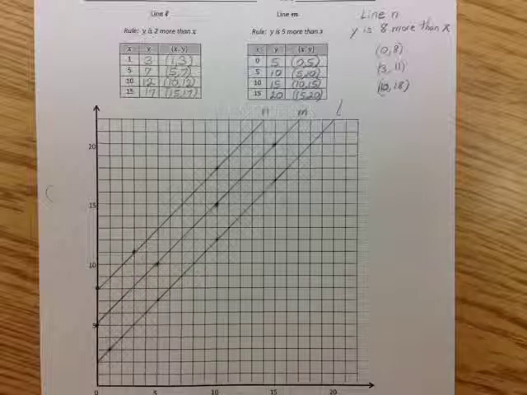If I had a rule that y is 10 more than x, it would be parallel to the other lines as well, and it would be higher up still than any of the lines we have so far.